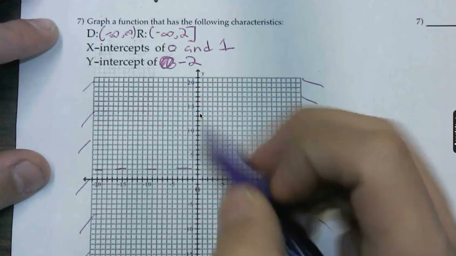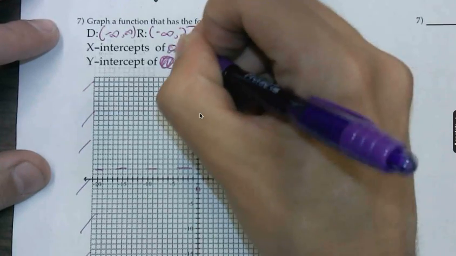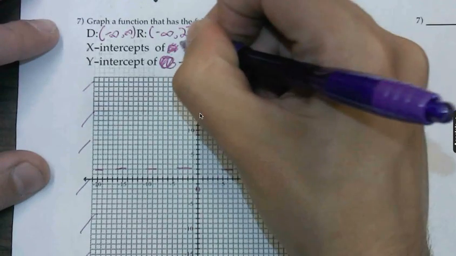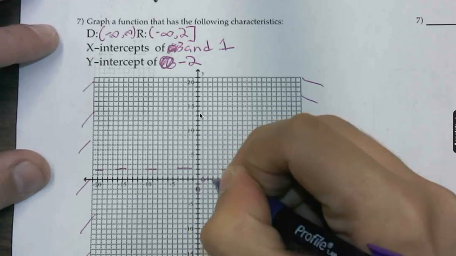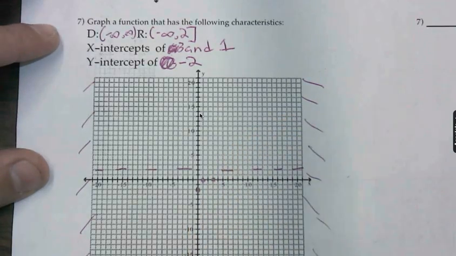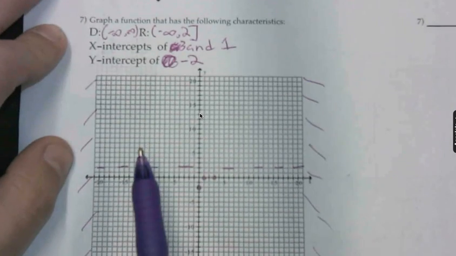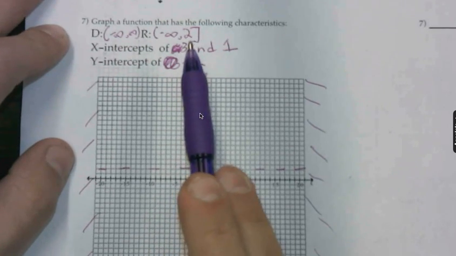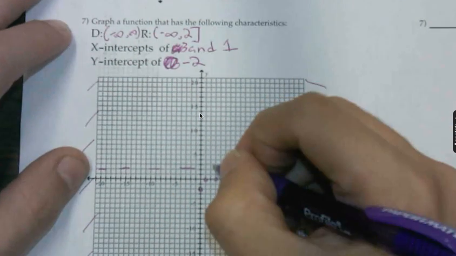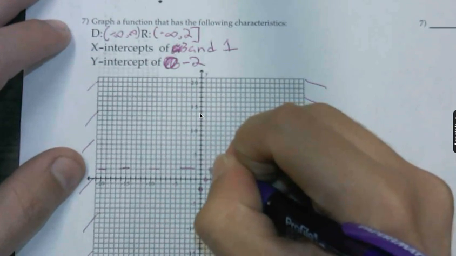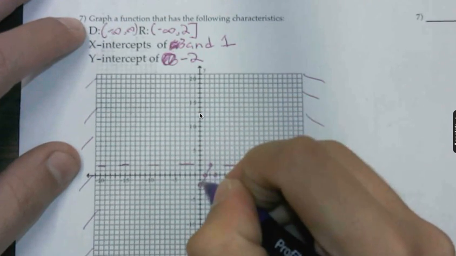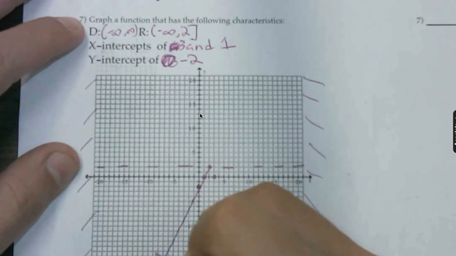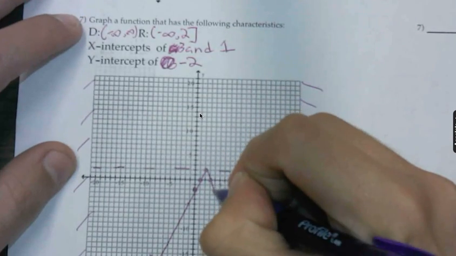I know my x-intercept is 0. I actually don't want 0. Let's make this 1 and 3. So make it 1, make it 3. I know that this is going to have to hit 2 because that's where the range maxes out. So we'll put that like right here. And this will make some good lines. Draw arrows to say that these keep going.